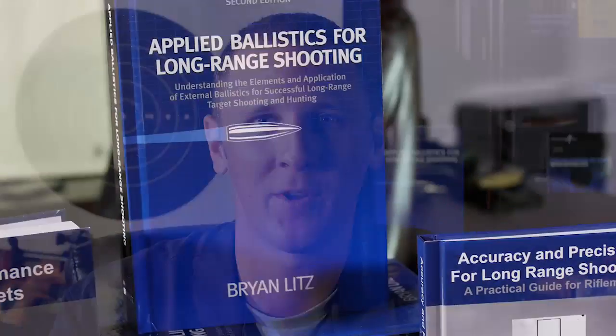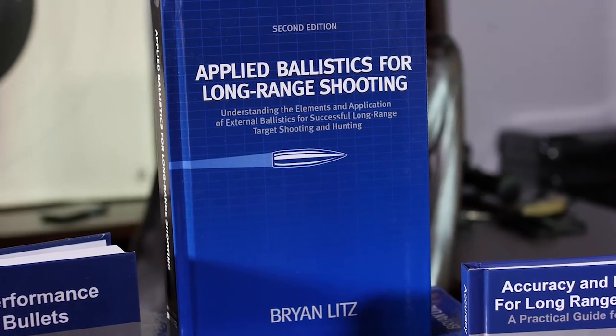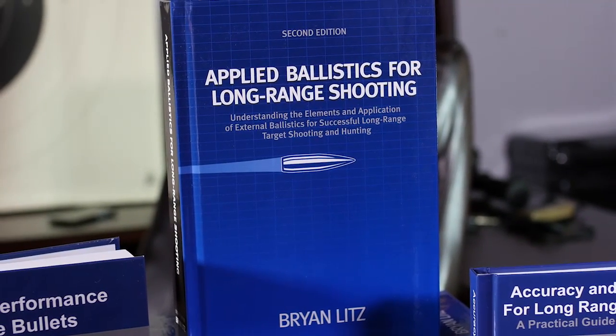And the amount is very small. It depends on your latitude and azimuth of fire on the planet. The intent of this short video is just to give you an overview of what the Coriolis effect is, where it comes from. But if you really want to learn more details about it and learn how to calculate it, you can reference it in the books. Applied Ballistics for Long Range Shooting has a lot more detail on Coriolis effect.